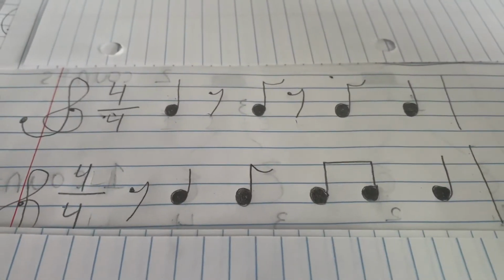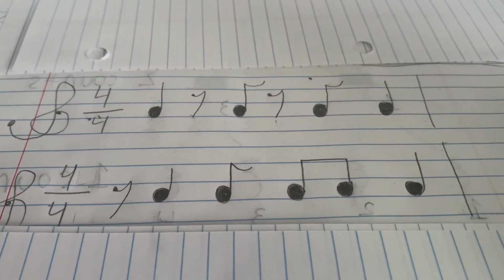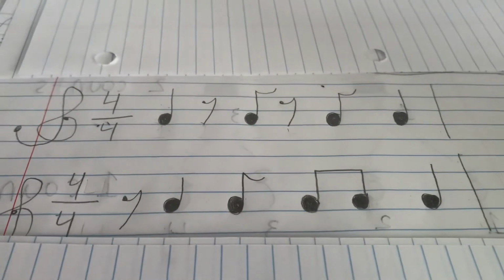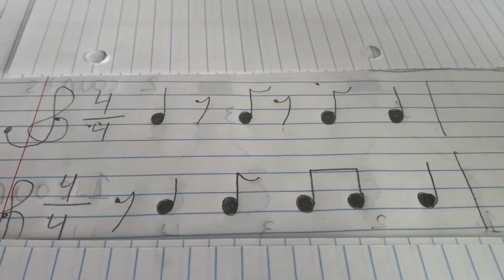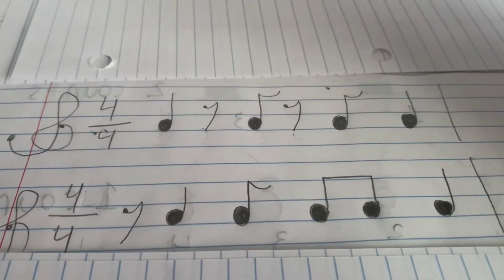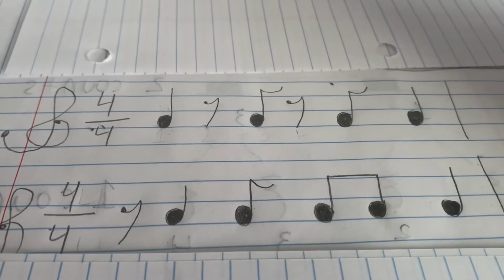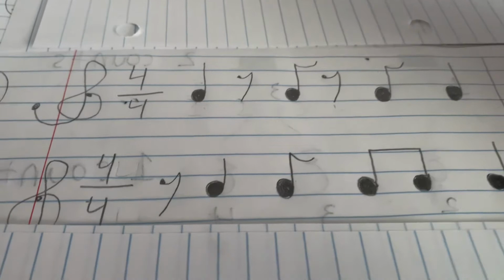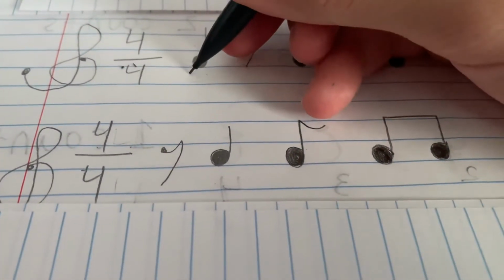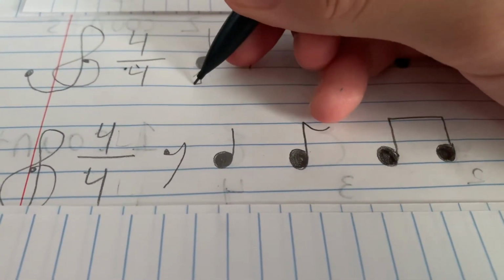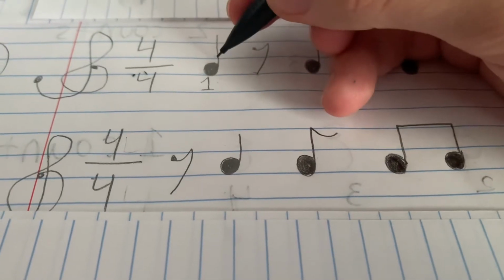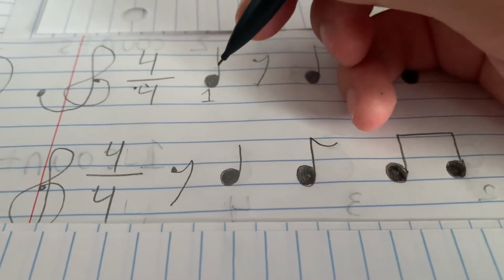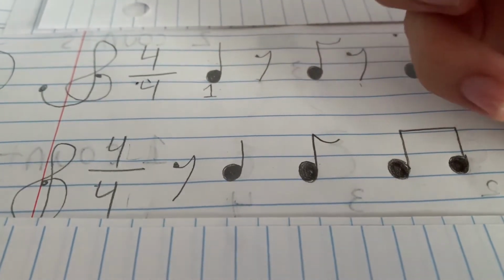Alright, so here's another example. I encourage you to pause the video really quick and see if you can figure it out. Alright, let's break this down. So we're in 4/4, and we know that no matter what the first note is or rest, it must always be on beat 1. So we can put beat 1. Since this is a quarter note, it takes up all of beat 1. Therefore, we know that the next note or rest must be on beat 2.